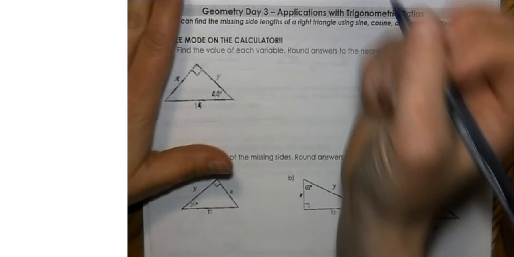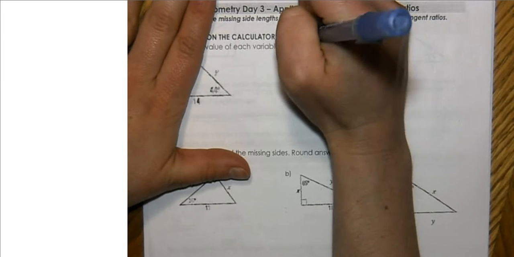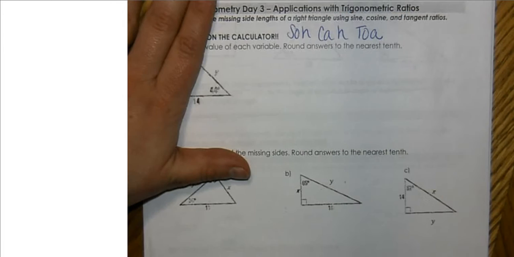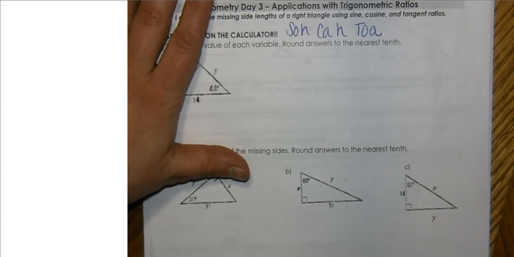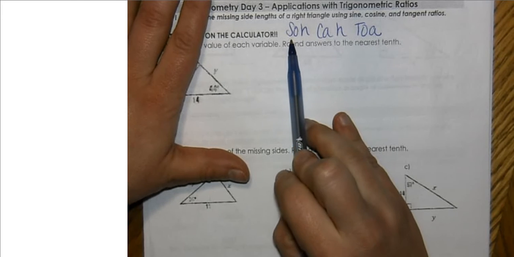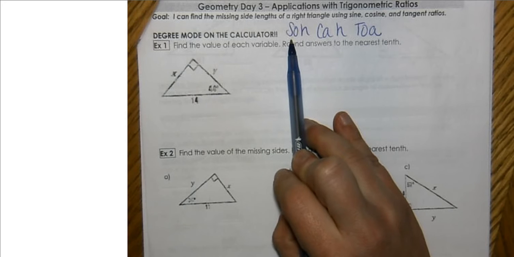Now, as a review, we learned about SOHCAHTOA. And if you know how to spell SOHCAHTOA, you will know all of the ratios. One thing that I want you guys to know about SOHCAHTOA is that it represents an acronym that describes the ratio of each trigonometric function. So for example, sine of an acute angle of a right triangle is equal to the opposite divided by the hypotenuse.